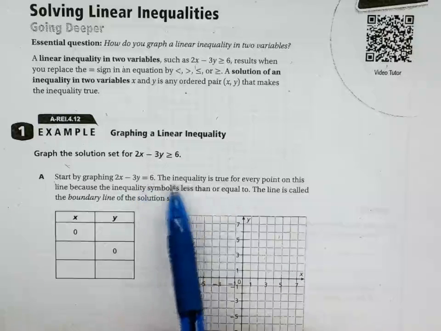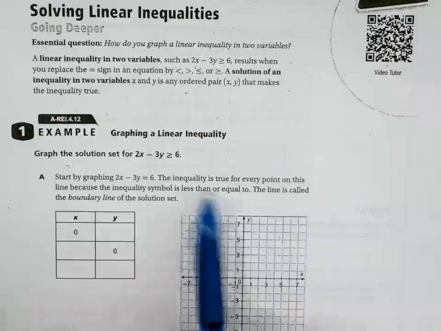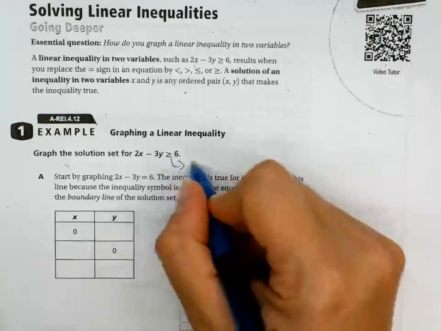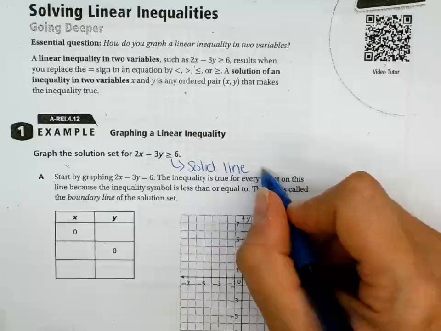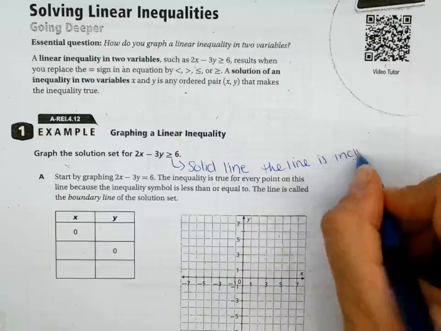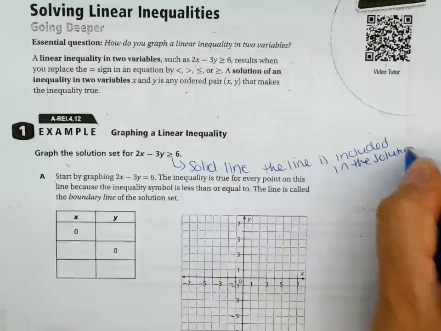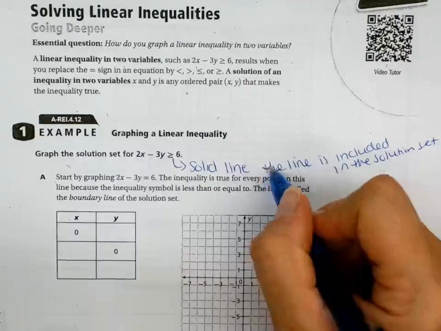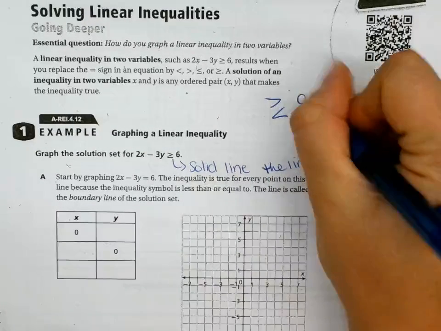The inequality is true for every point on this line because the inequality symbol is a less than or equal to. So when it's less than or equal to, it's a solid line because it includes those points. The line is included in the solution set. All the points on the line are part of the solution, right? If it was like this, that would be a dotted line.